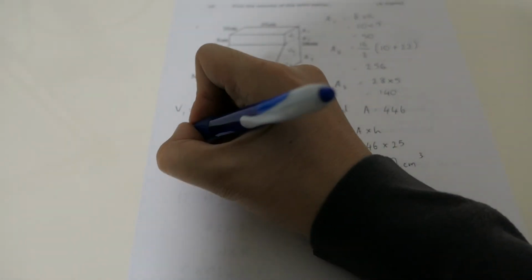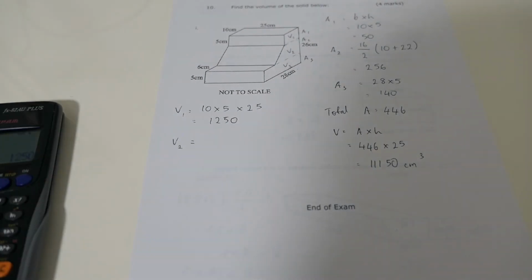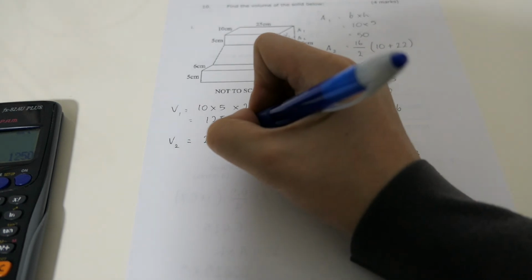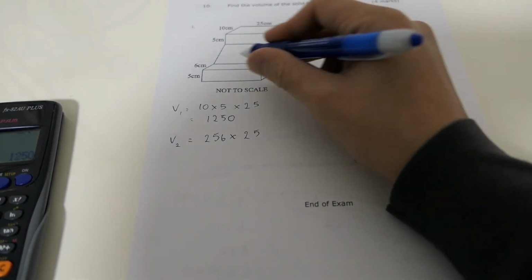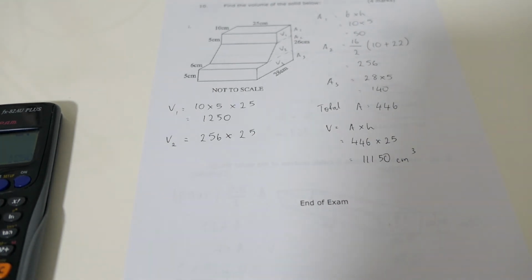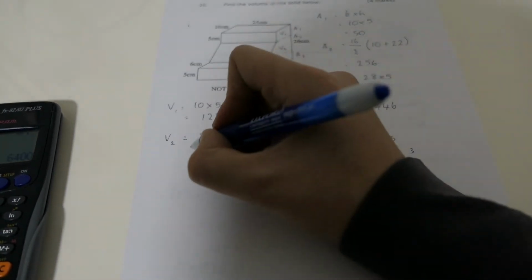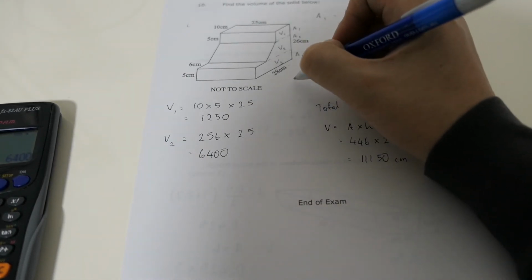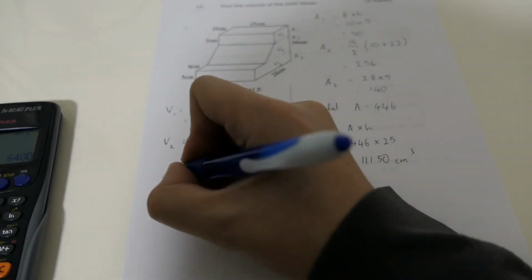But you know me, in class, I do want to encourage you to do whatever way makes you the most comfortable. We already know the area of the trapezium is 256. We've done it here. So I'm just going to write 256 times 25, because even that section extends for 25 centimeters as well. Drop a line there. V3.